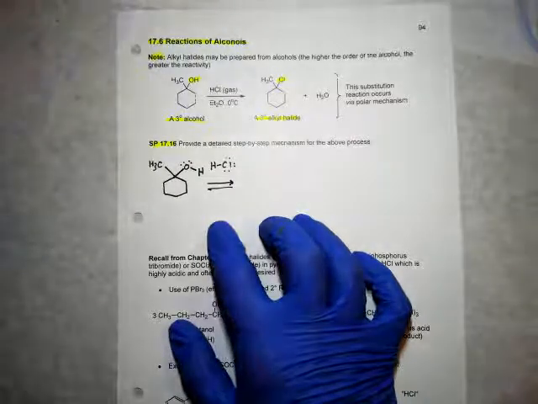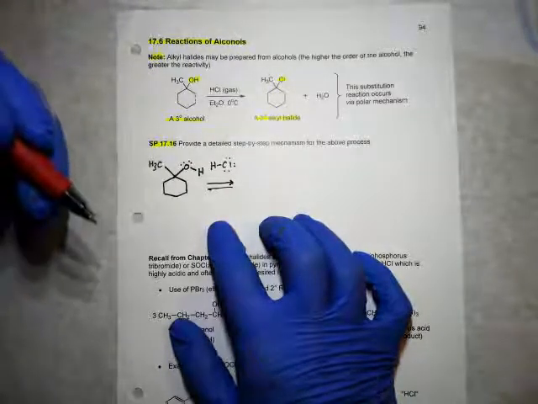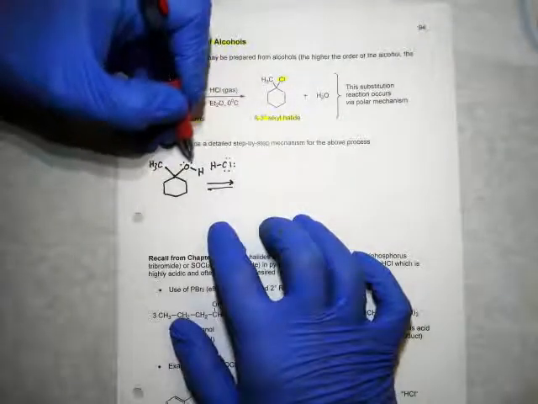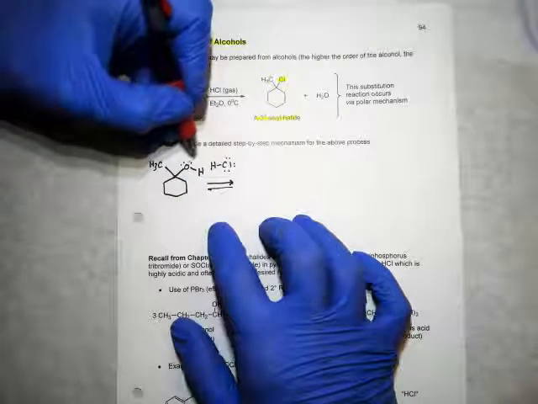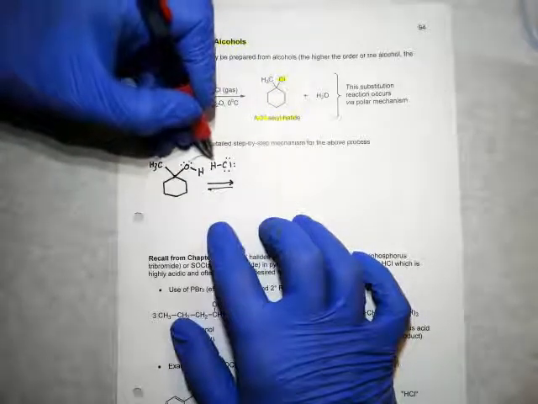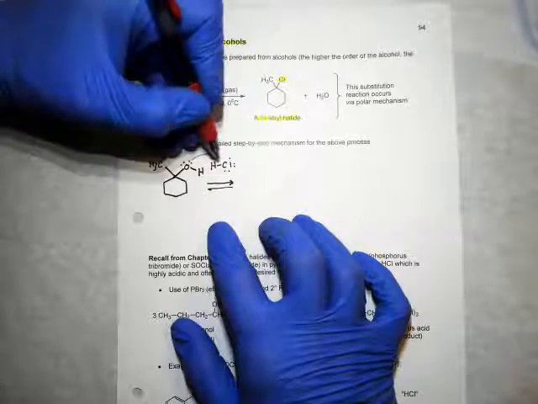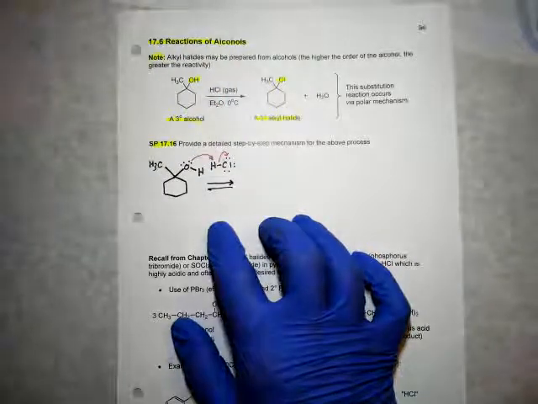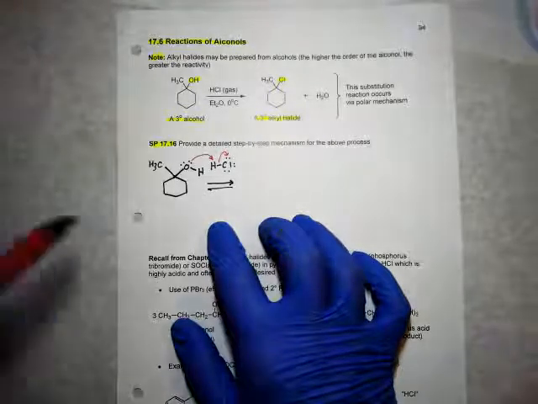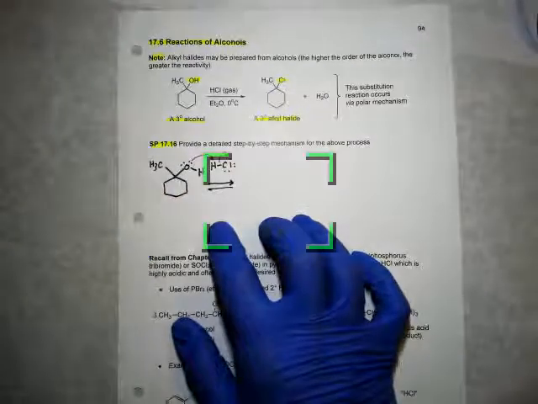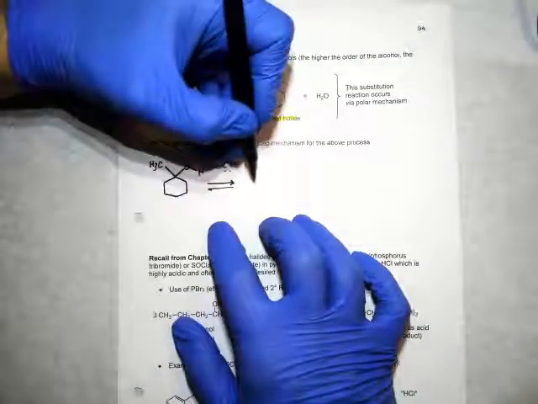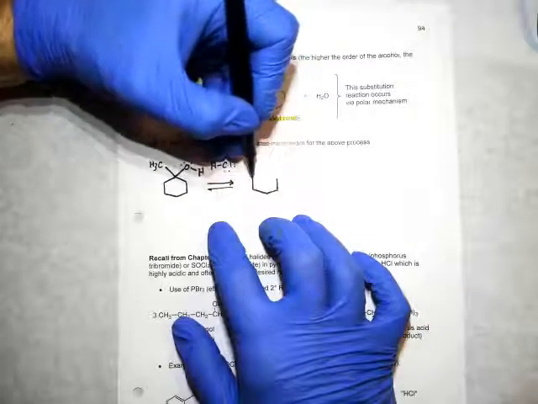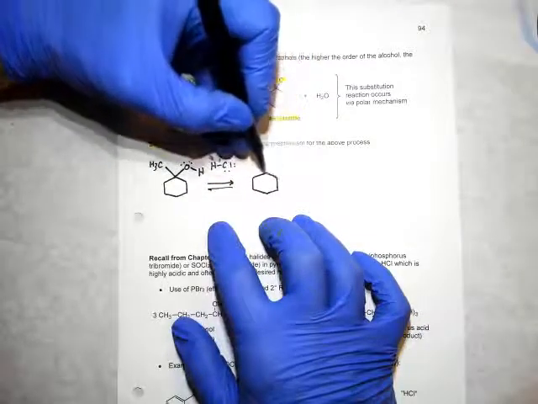Now recall that hydrogen chloride is an example of a strong Bronsted-Lowry acid. So what's the first thing that's going to happen? One of the lone pairs of the tertiary alcohol is going to pick up this proton from HCl. Chloride being very electronegative will take the electrons with it. And so where you formerly had a very poor leaving group, we're going to convert that into a really good leaving group, which is water. Water is an excellent leaving group. But let's show that with all the appropriate curved arrows.